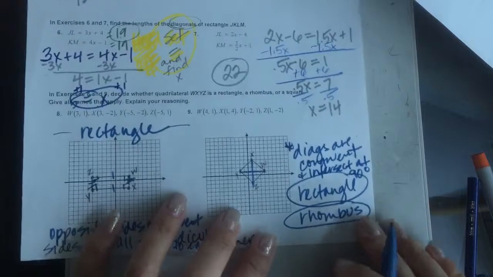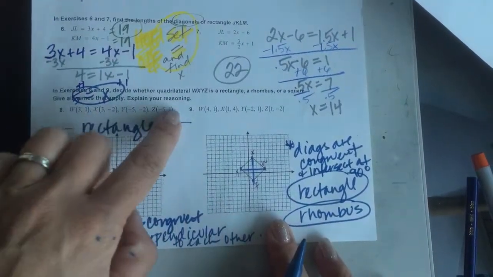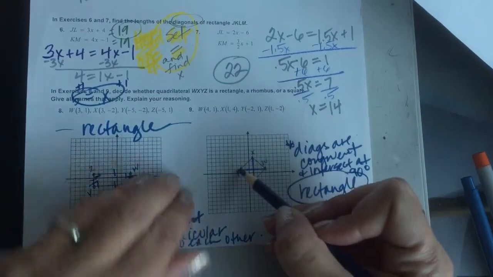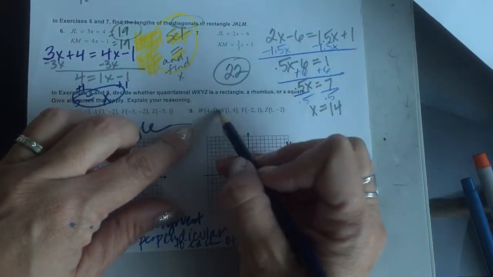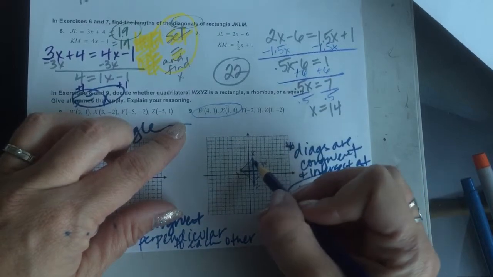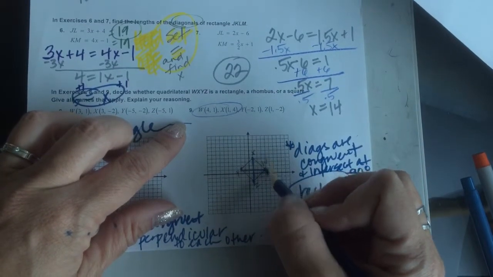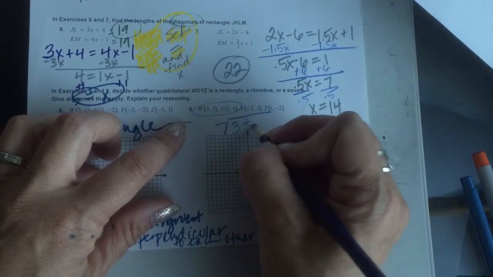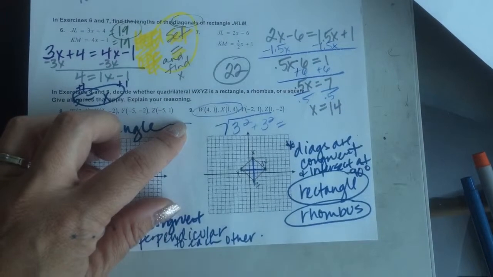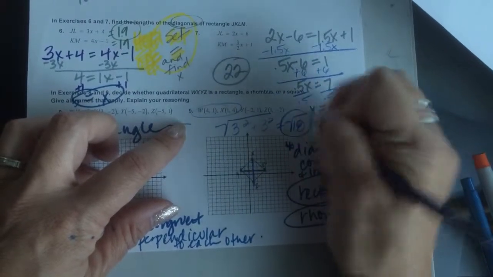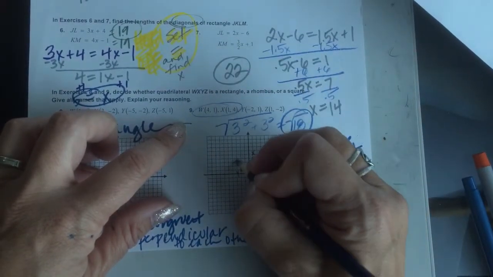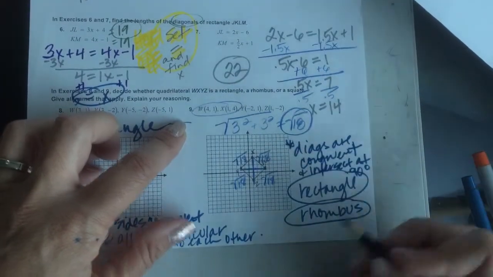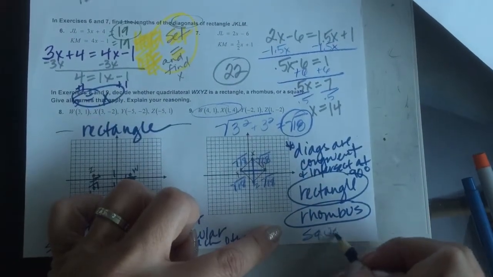And then, because it says give all the names that apply, I think it's a square also. And I'm going to find out if it's a square by doing side lengths. Let's see, the difference in the x's is 3, the difference in the y's is 3. All of the side lengths are going to be 3 squared plus 3 squared under the radical, so all the side lengths are square root of 18. Every single one of these works out to be the square root of 18 for the side lengths, and so I can also call this a square.